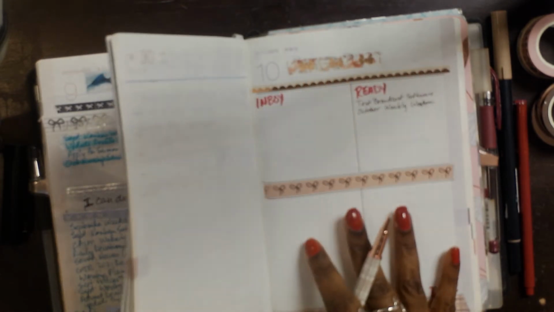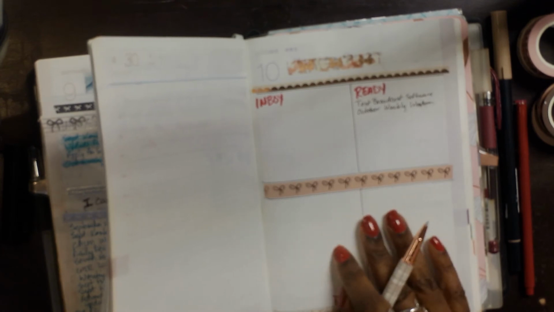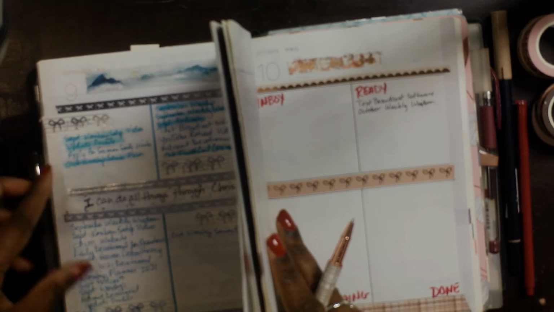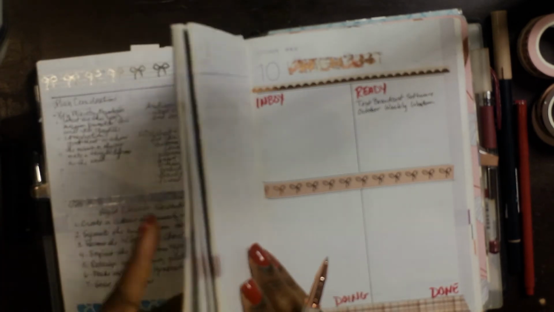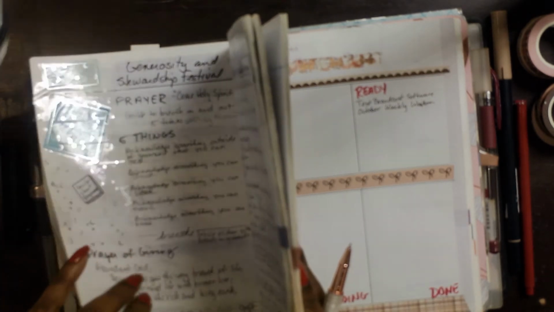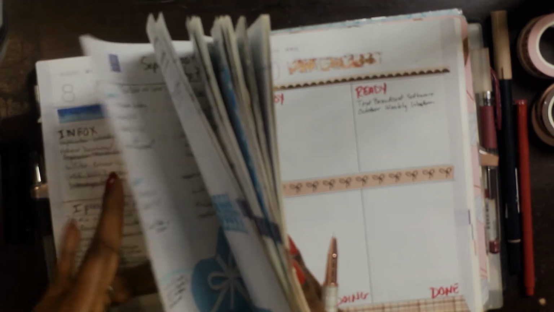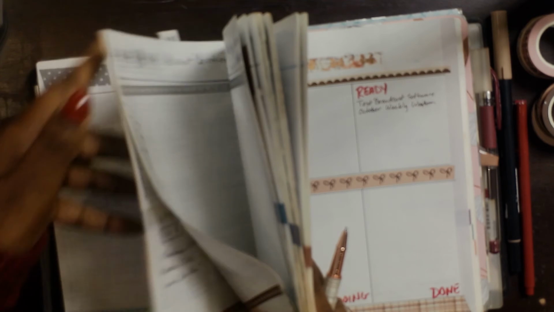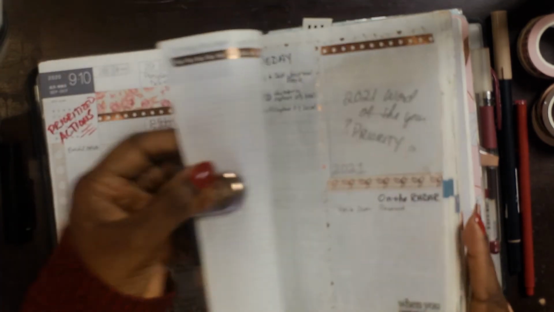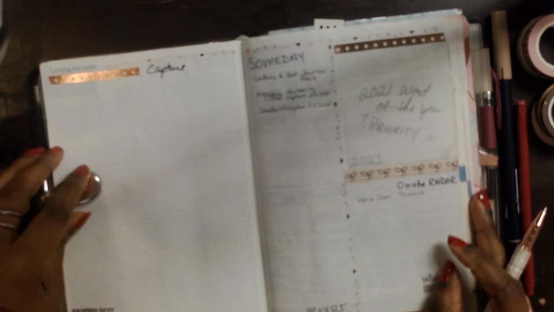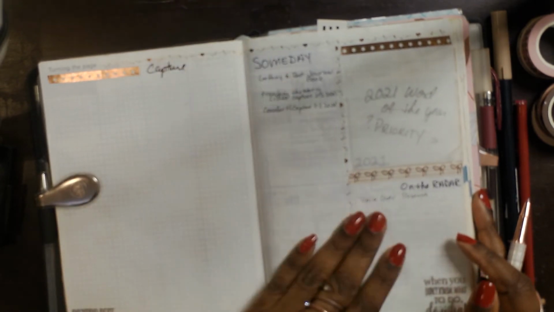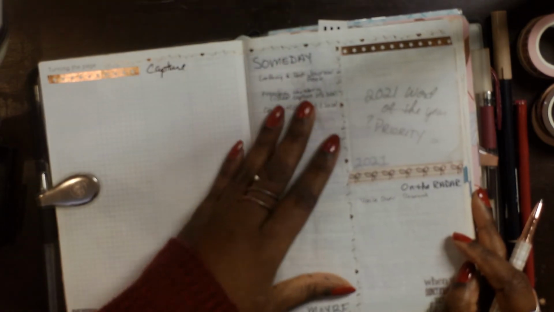I'm not going to go through and do this whole thing because this takes a significant amount of time for me to think these things through. But I do want to show you an aspect of this that is part of my overall system that I find really helpful. I was glad that I added it. It's my capture spread, and it's a someday maybe on the right hand side.